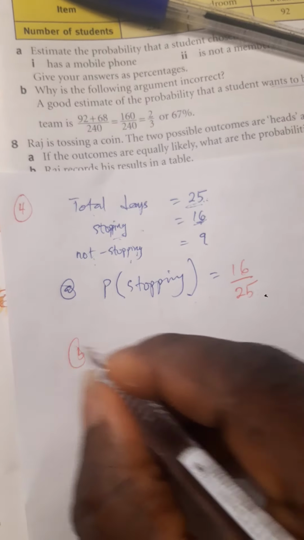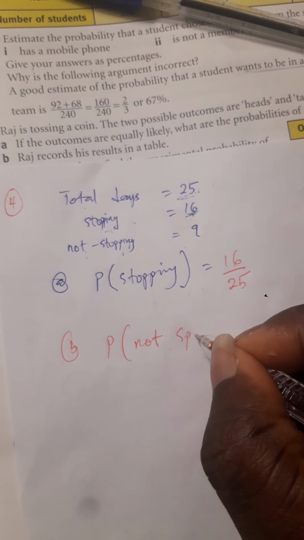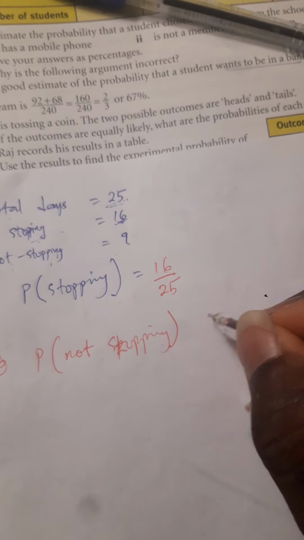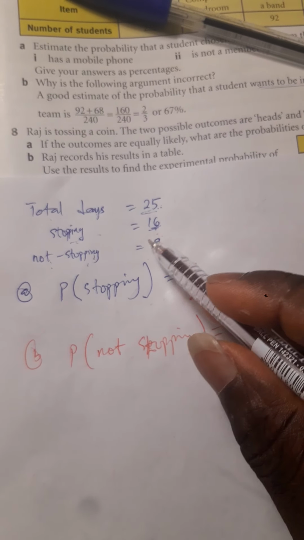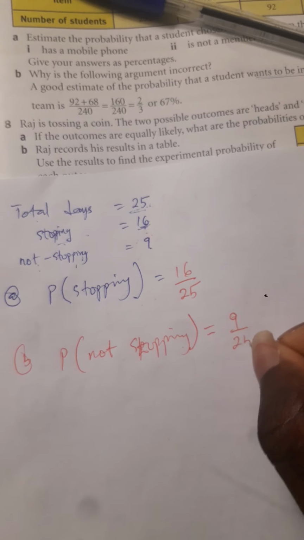Now part B says find the probability of not stopping. Not stopping. Sorry, don't mind my handwriting. Not stopping means what? 9 over 25. So you have 9 over 25.